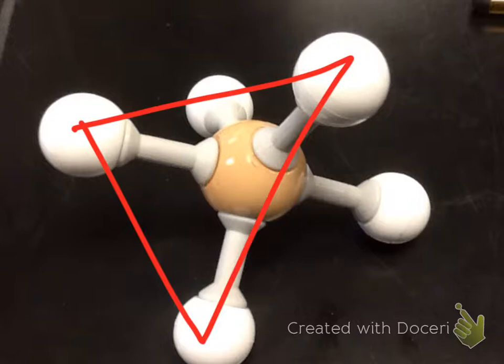If we look at it like this, there are 3 triangular faces down. Guess what it forms? 2 triangular pyramids. Trigonal bi-pyramidal. Trigonal bi-pyramidal. Okay, here's what we're gonna do.